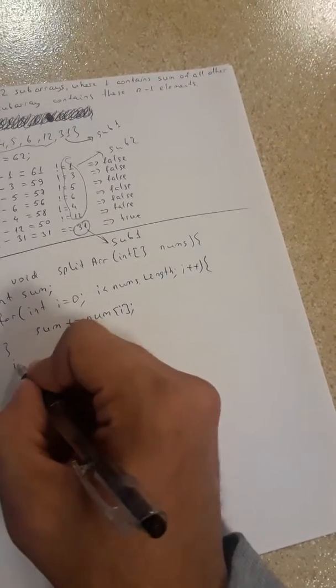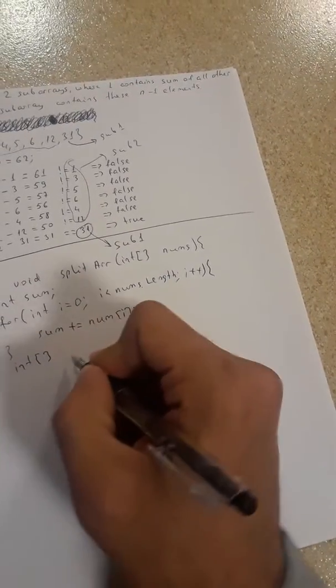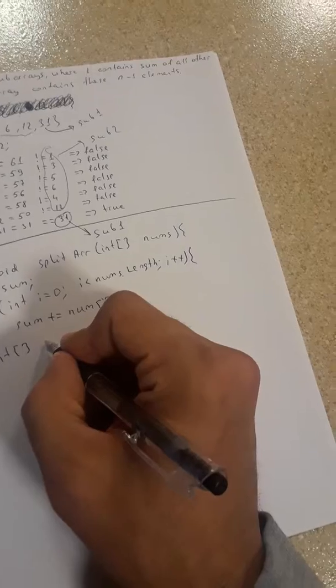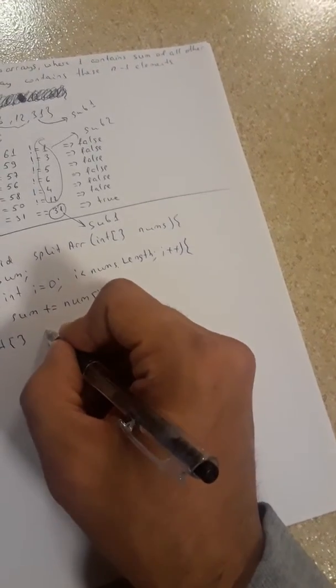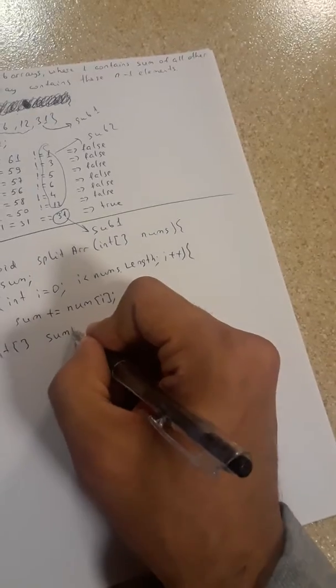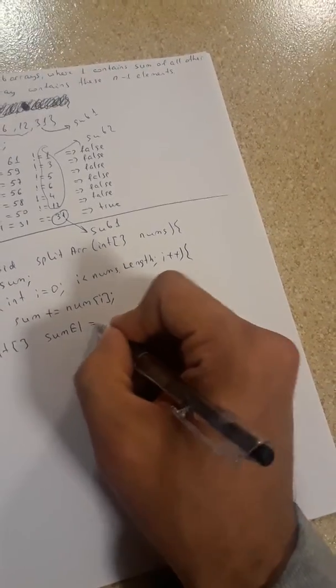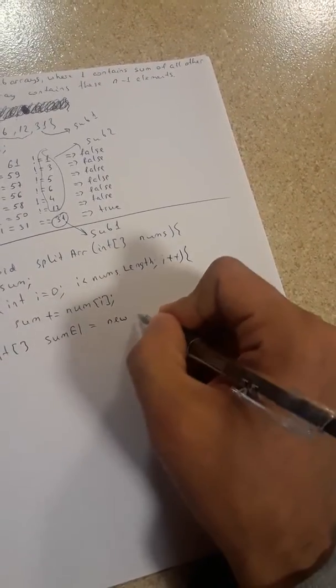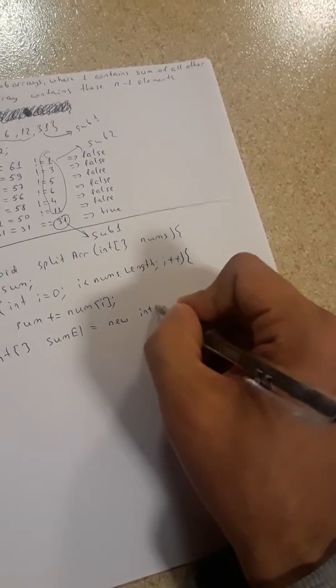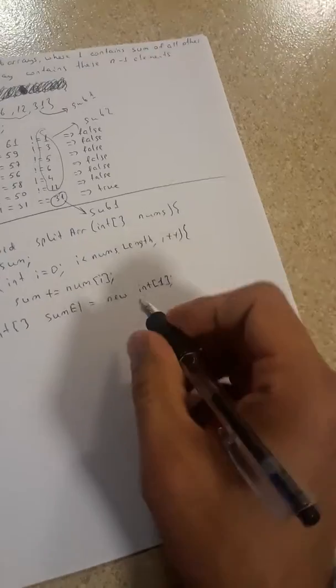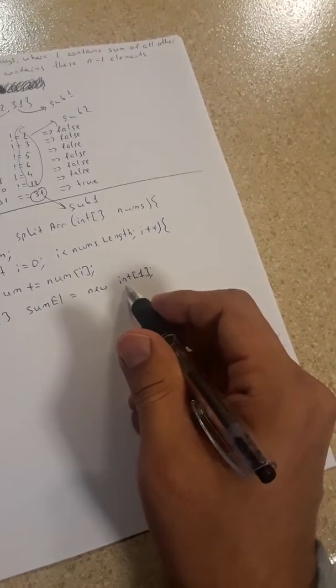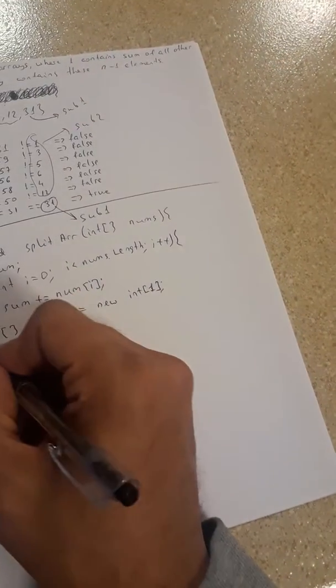After that, I will need to declare two subarrays. One is for the sum, which I will call sumElement. The size of this array will be just 1, because I will put just one element into this array.